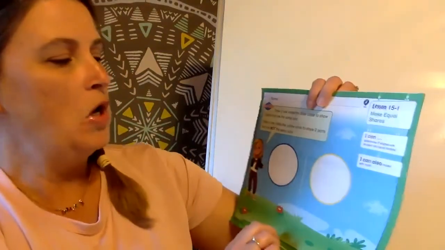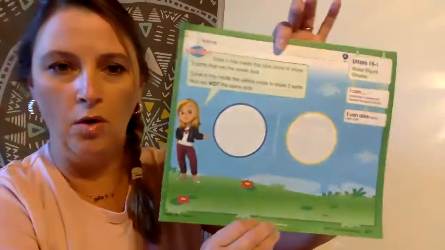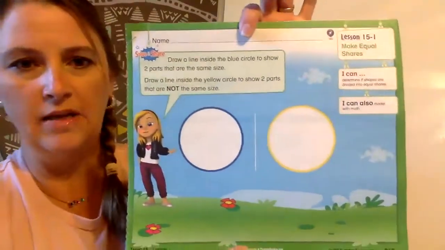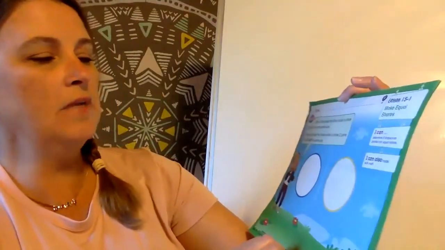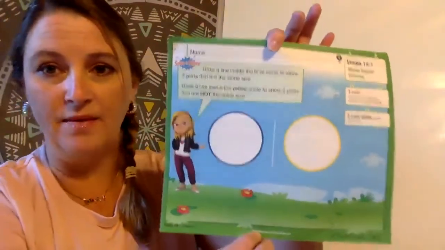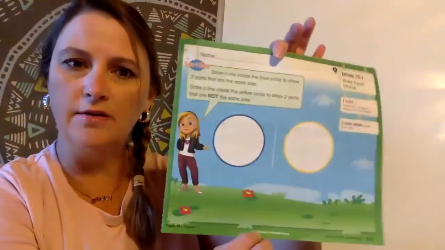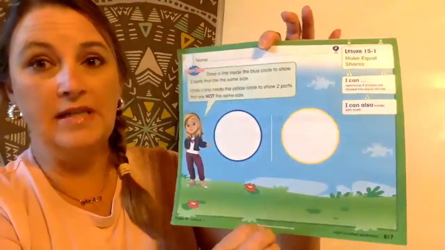Okay, so the I can statement says that I can determine if a shape or shapes are divided into equal parts. So that's what we're going to be looking for, things that are equal. When they're equal, it means they're the same. It also says that I can model with math, and we're going to make some models, and there's some models already put together for us on our page.